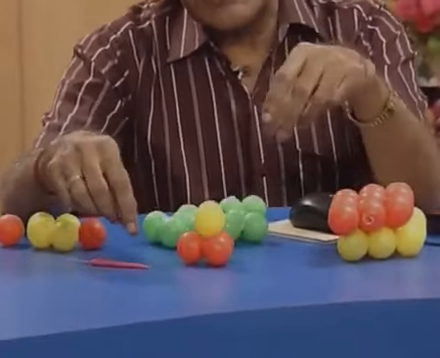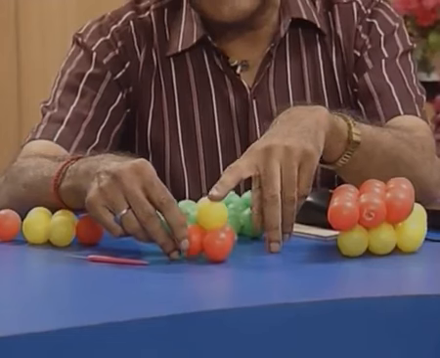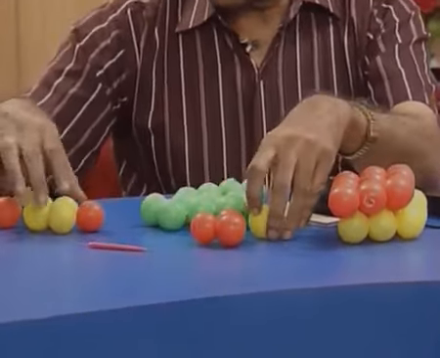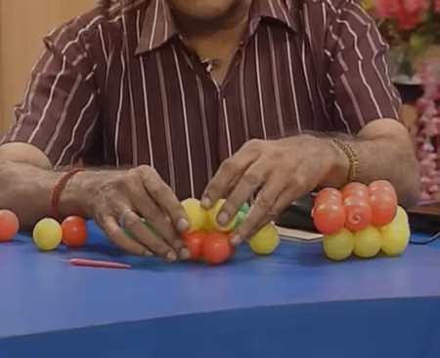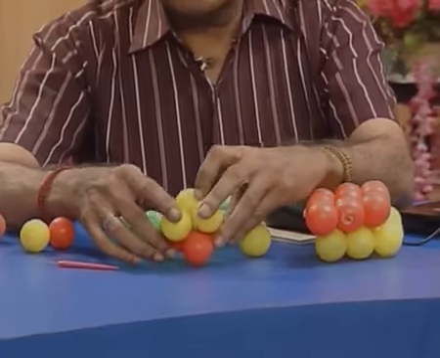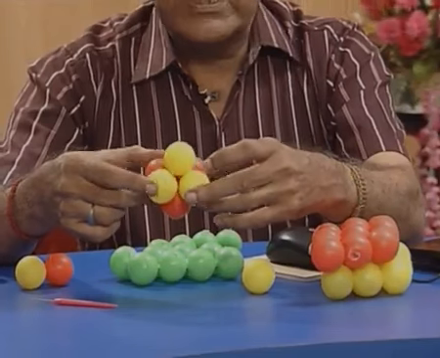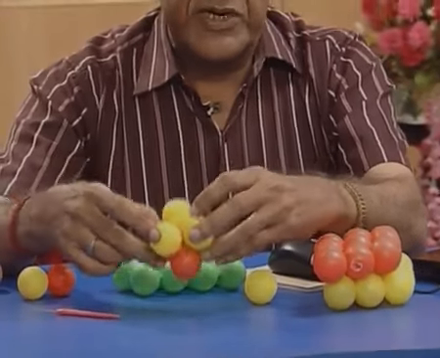I place the second layer in a way that one of its spheres comes and occupies this. This is one possible arrangement. The second possible arrangement is that 3 spheres of the second layer come above the 3 spheres of the first, but the gap is not completely covered, they are in staggered position. So, you can see these are two possible arrangements.